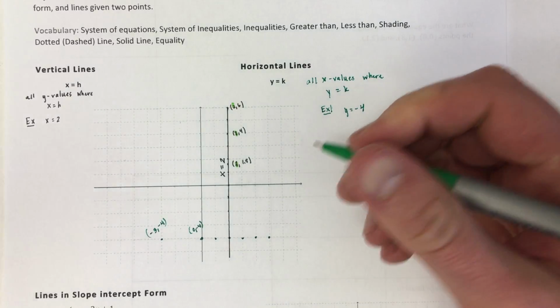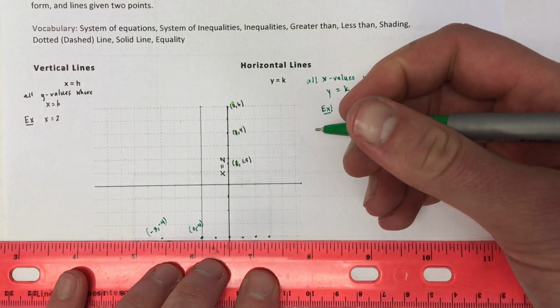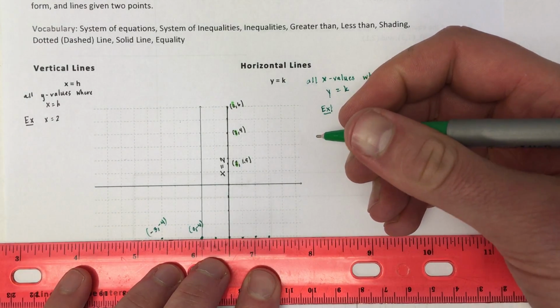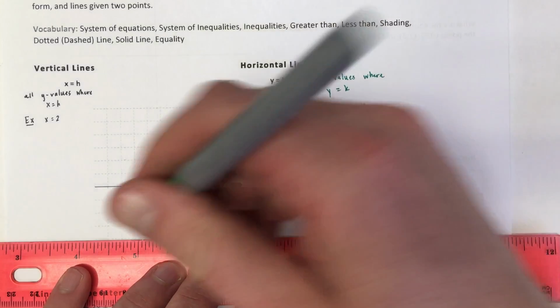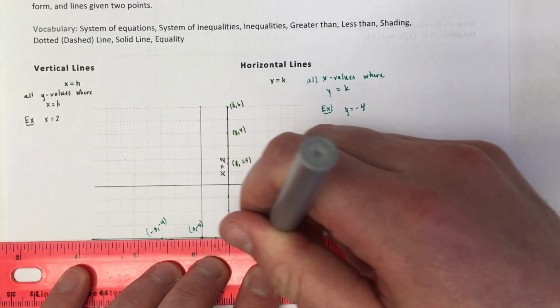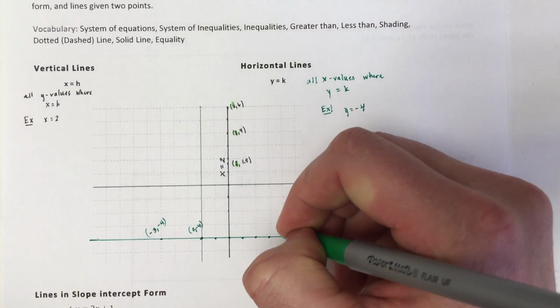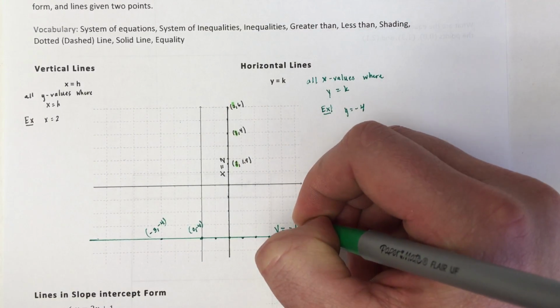And again, if you connect all of these dots, and they could be in between the dots, and in between those dots, and so on, we get a line here, and this would be my y equals -4 line.